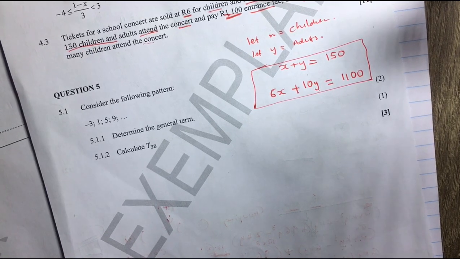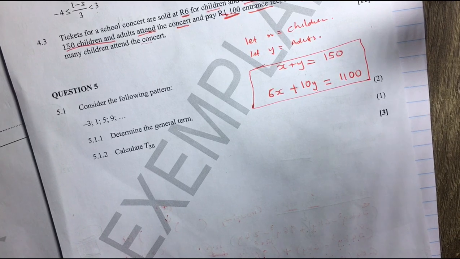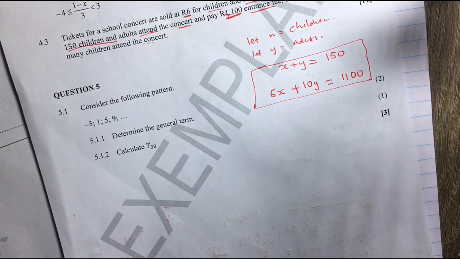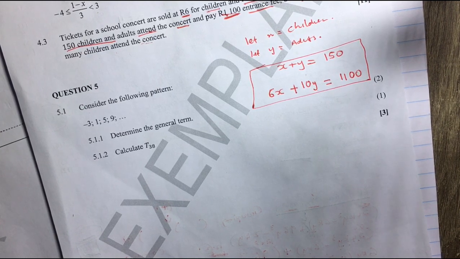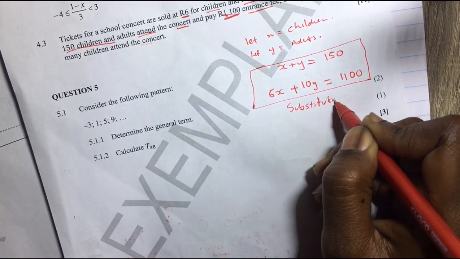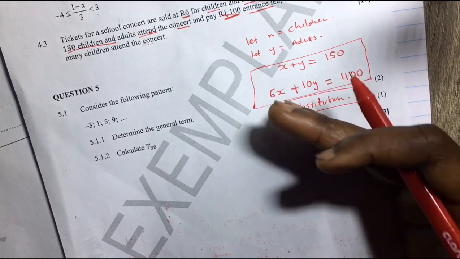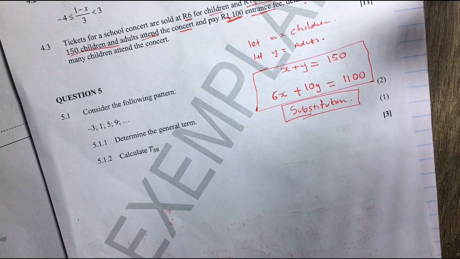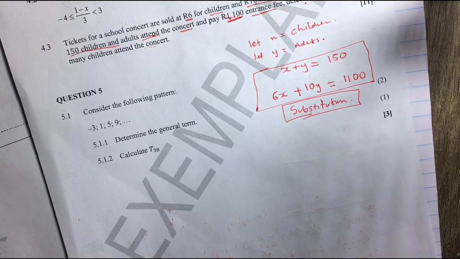So there are many ways of doing this. There's the simultaneous equation and elimination method, but I always advise you to learn the substitution method, because moving on from grade 11 to 12, you will use this one most of the time. Elimination method might work, it might not work, but with the substitution method, you're guaranteed to do this up until matric. So I'm going to do that one only.